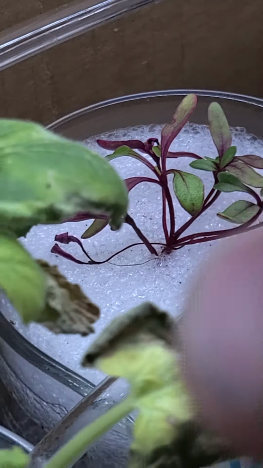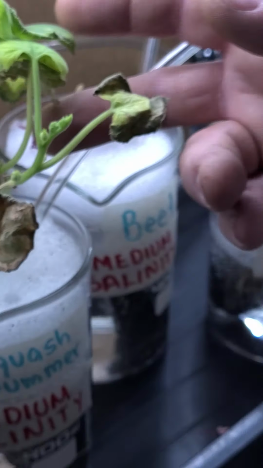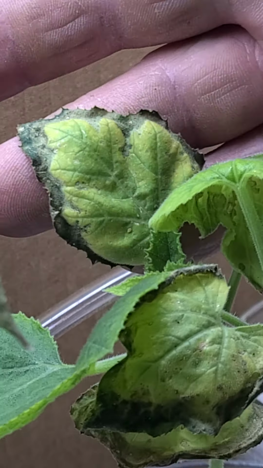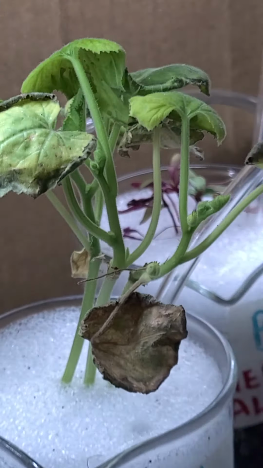You can see there's definitely some issues on the summer squash here. It doesn't look as happy. The plant is much smaller. You can see those leaves on the outside there. They're definitely having some struggles with the salinity, it looks like, or with something.